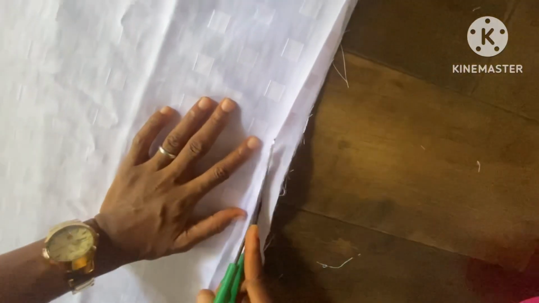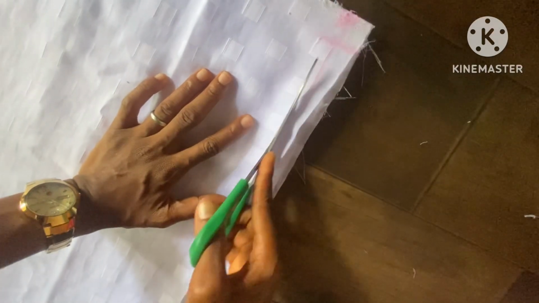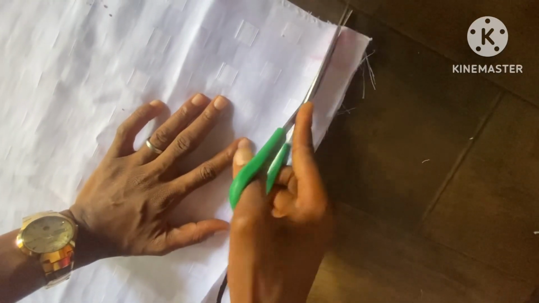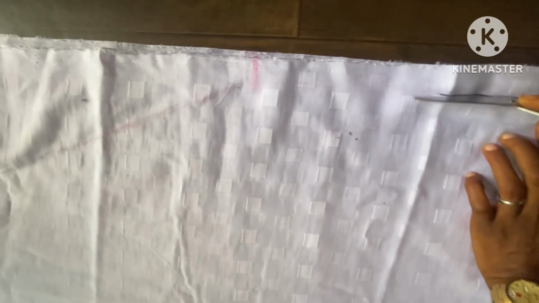By the time I cut, the chalk is not writing on the fabric properly, but by the time I cut it out, you're going to see it very well. So let me start the cutting from here. Then to the shoulder slant of 1 inch, as you can see, to this point of 24 inches for the length of the sleeve.